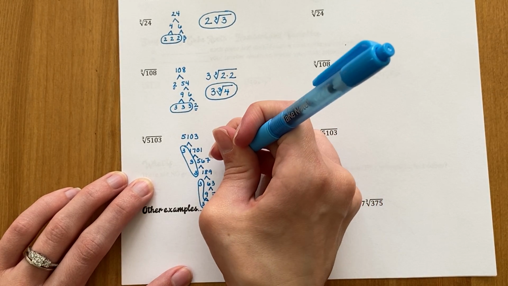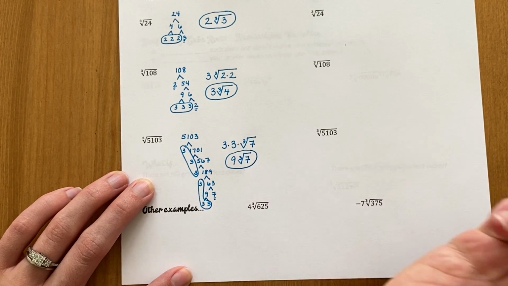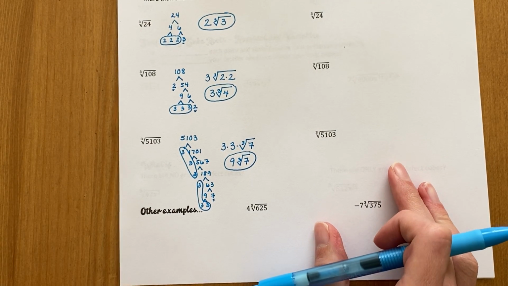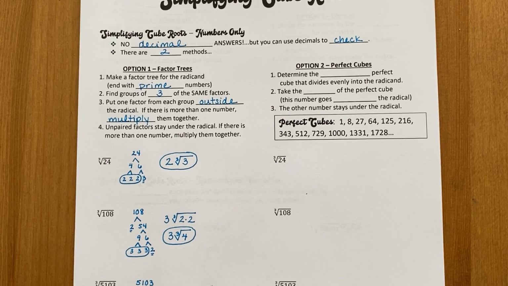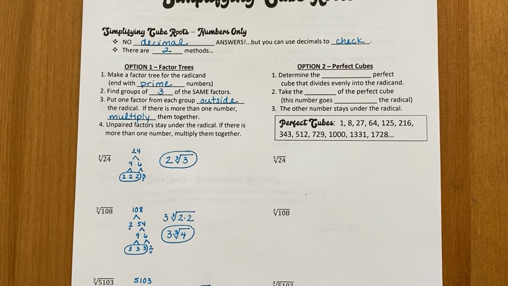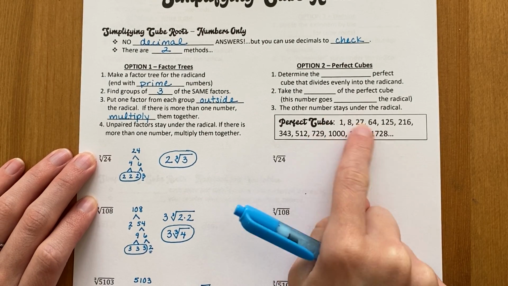All right, and that makes this my final answer. Now, just like yesterday, this one also has a shorthand method, and that's to look for perfect cubes. Most people are less familiar with their perfect cubes than they are their perfect squares, so a lot of people don't like this method just because they're less familiar with this list.